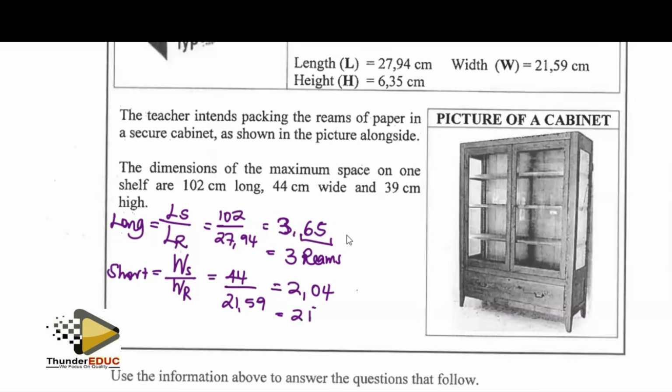So these are 2 reams that we need, and the height of the shelf divided by the height of the ream, which becomes 39 divided by 6,35.